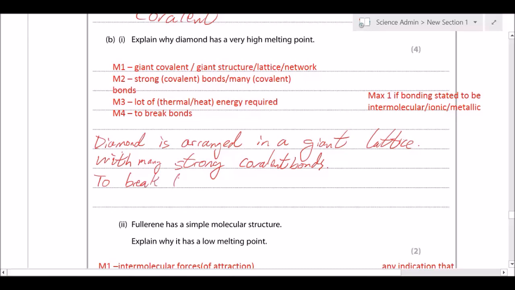To break these strong bonds, lots of energy is needed.